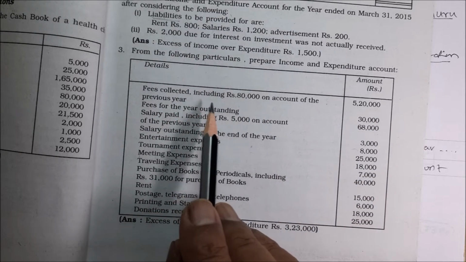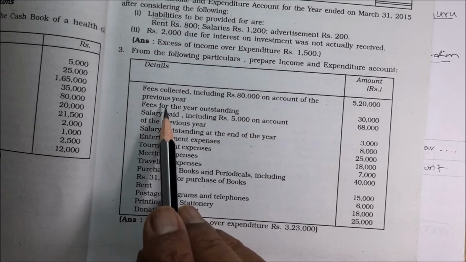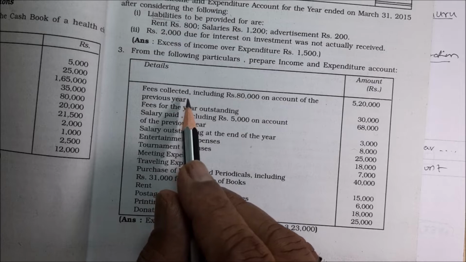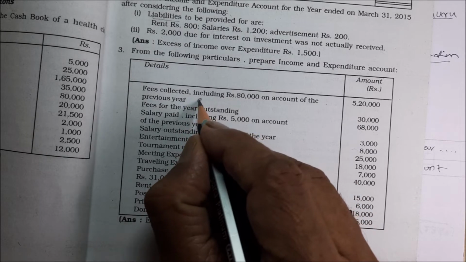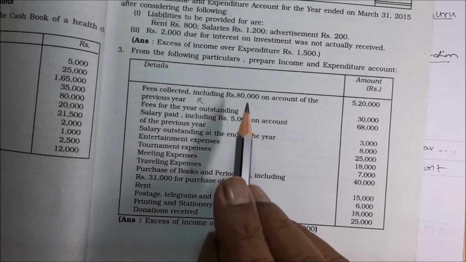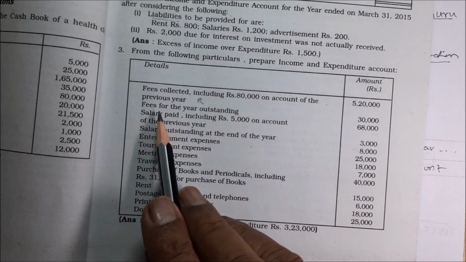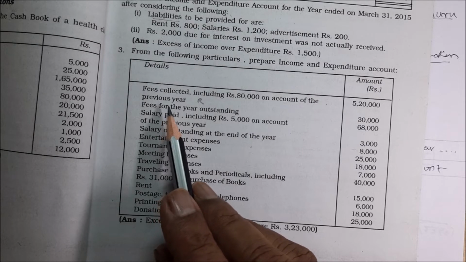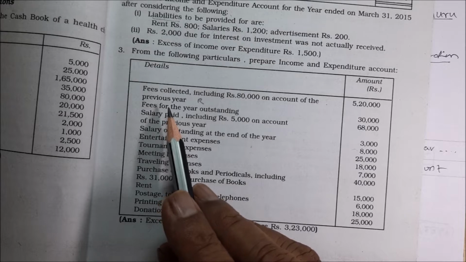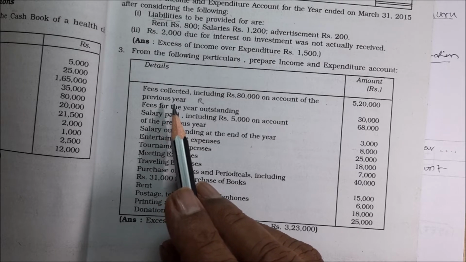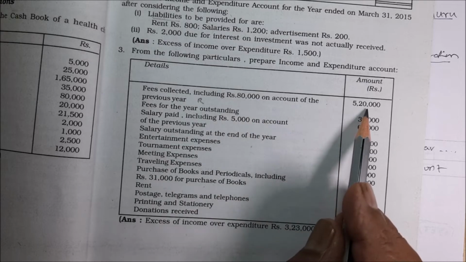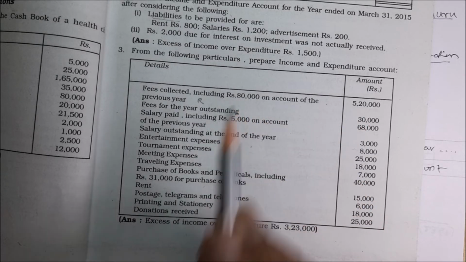Fees collected including 80,000 on account of previous year. Very simple. Fees collected means every year you will pay fees, and it becomes revenue. But this 80,000 belongs to last year. Any item which belongs to last year or next year cannot be taken into account, especially in the income and expenditure account, because we would like to know the exact surplus or the exact deficit of that year. So out of 5,20,000 we have to take out 80,000.